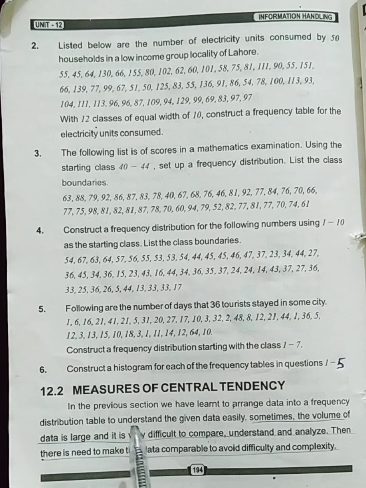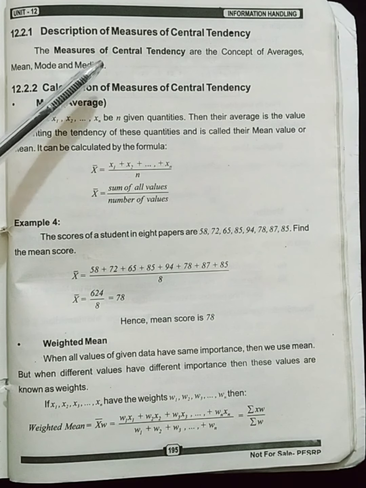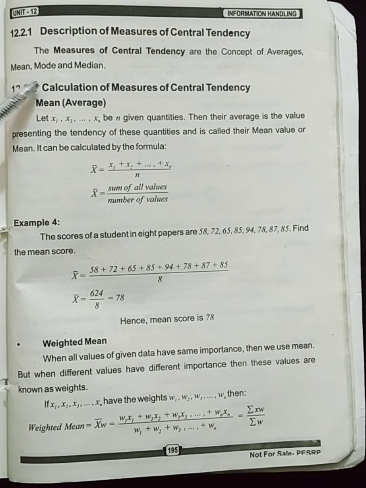Today our topic is measures of central tendency. Sometimes the volume of data is large and it is difficult to compare, understand and analyze. Then there is a need to make that data comparable to avoid difficulty and complexity. The measures of central tendency are the concepts of average, mean, mode and median.